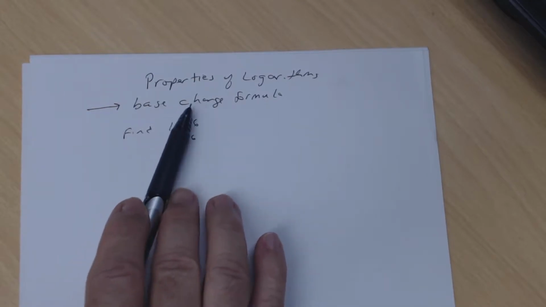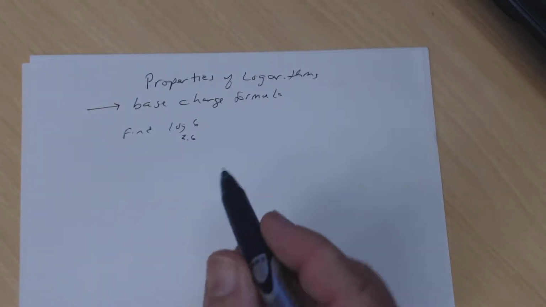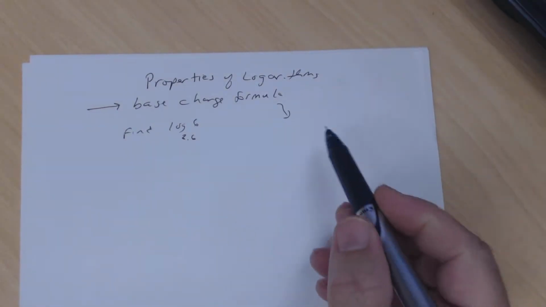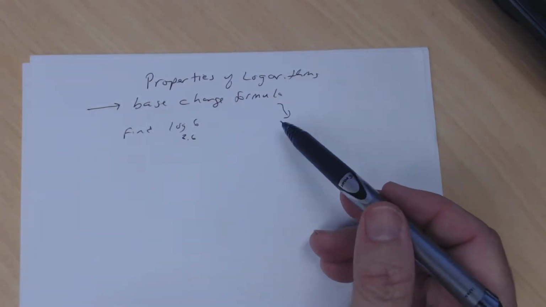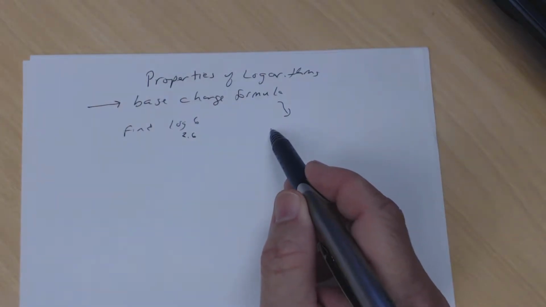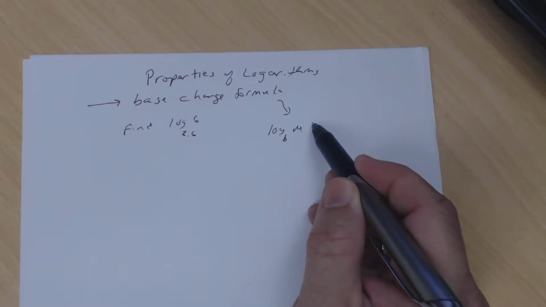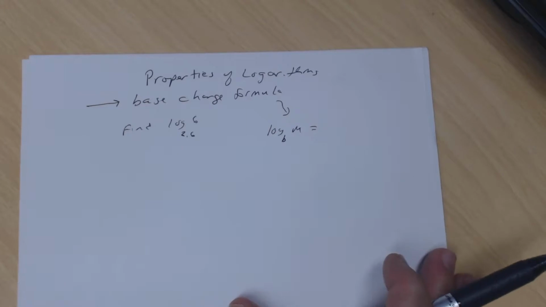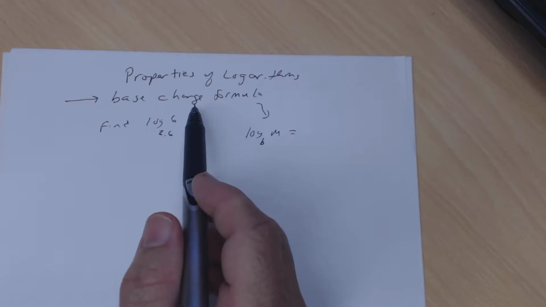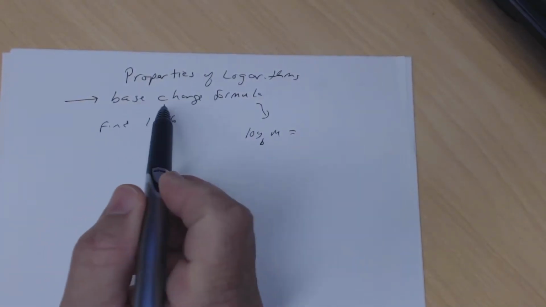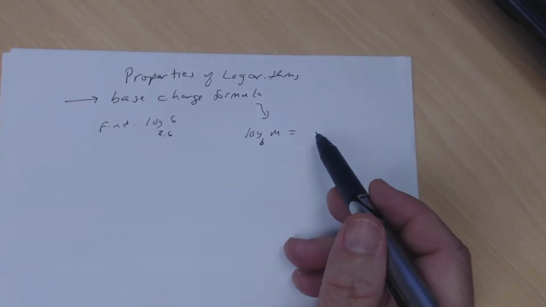In order to use a calculator, though, we have to talk about something called the base change formula. Here's the formula, and we're going to attempt to show you where it comes from, or how it's derived. The base change formula you're going to use is the log base b of m is equal to... Notice the two words in the name: base change. So you're changing the base. You're going from base b to a different base.